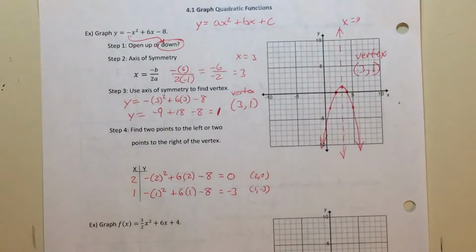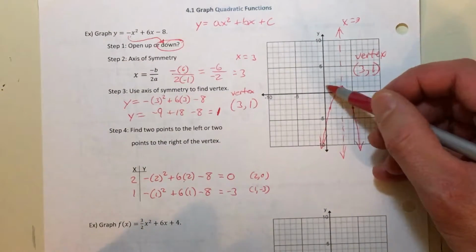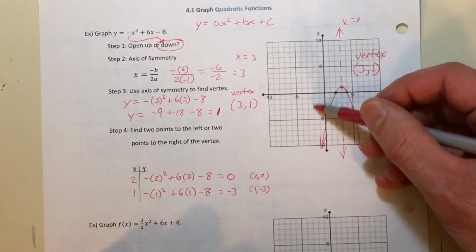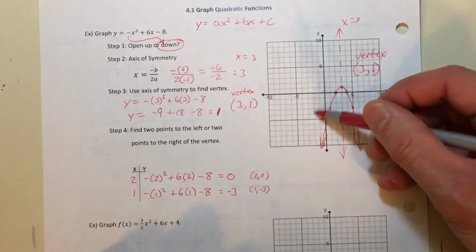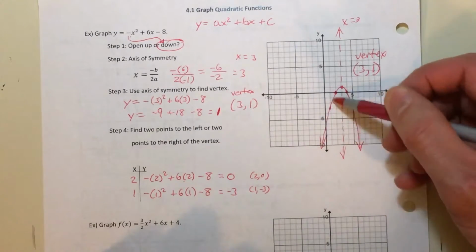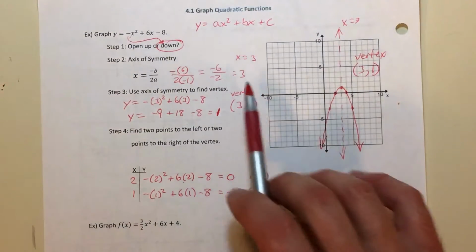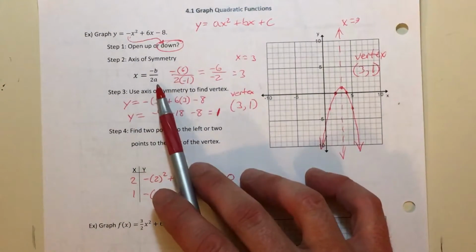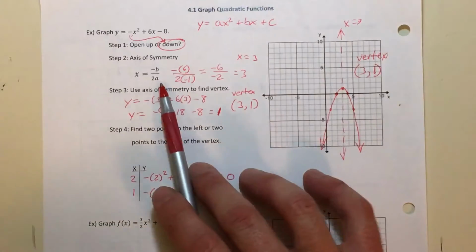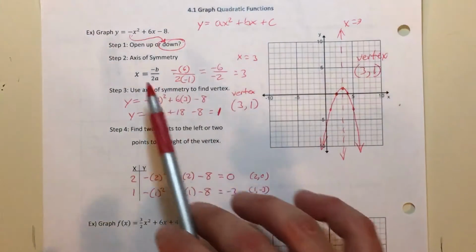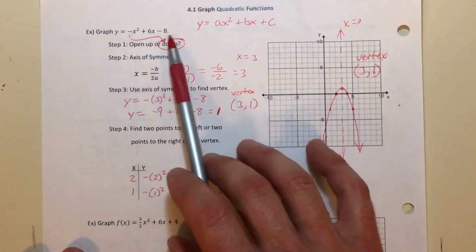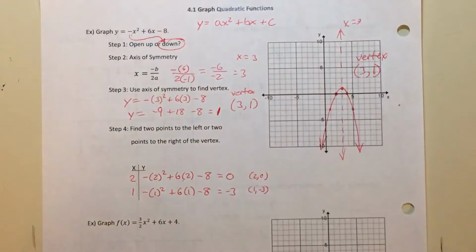If we had just done a table of values, -2, -1, 0, 1, and 2, all we would have gotten is these values right here, and we wouldn't have been able to tell exactly where our vertex was unless we did more coordinates. Using this technique of using a formula for your axis of symmetry means that we can find the vertex of graphs that have quite large numbers in them, which is a pretty powerful thing that you can do.